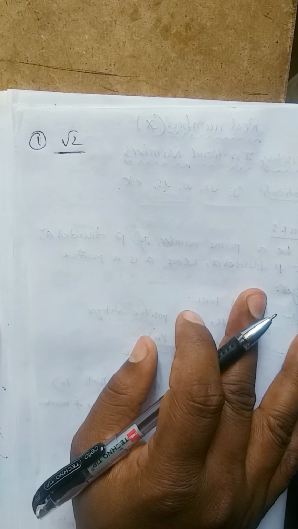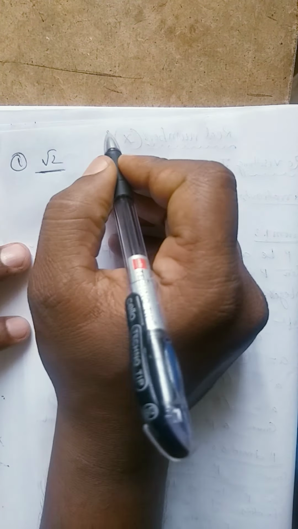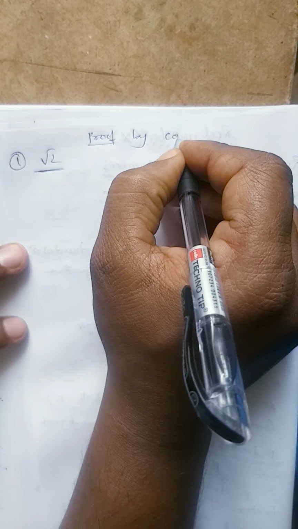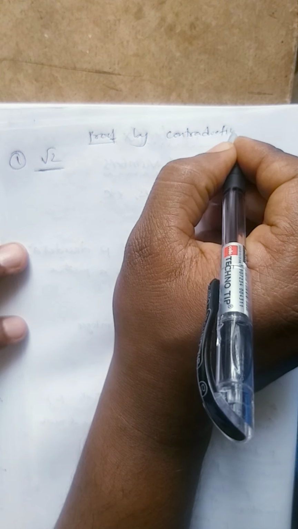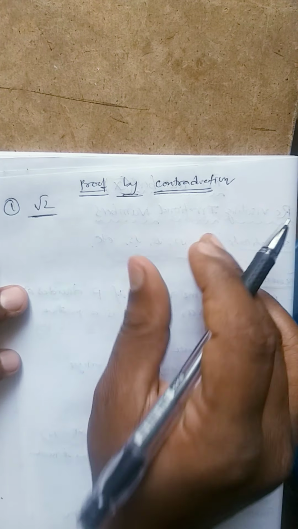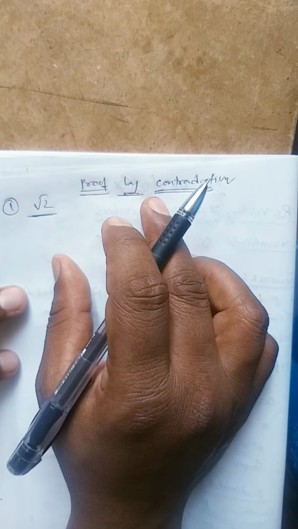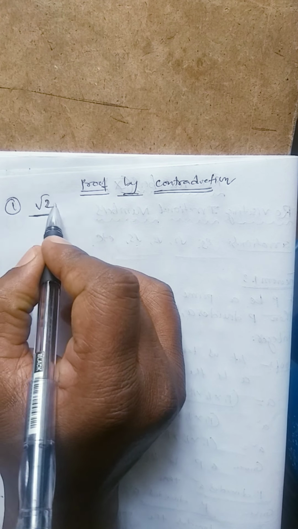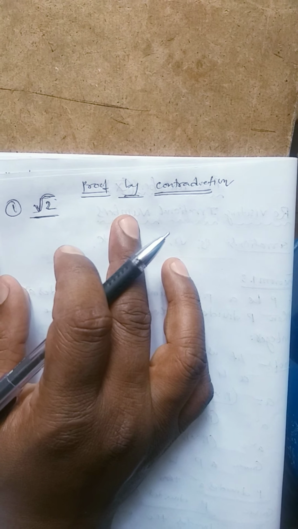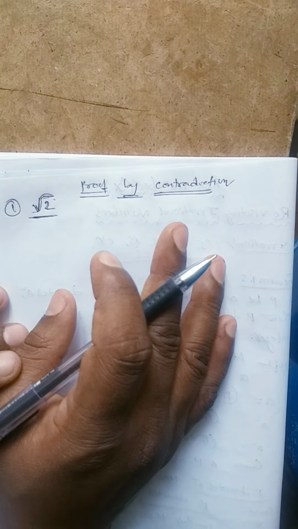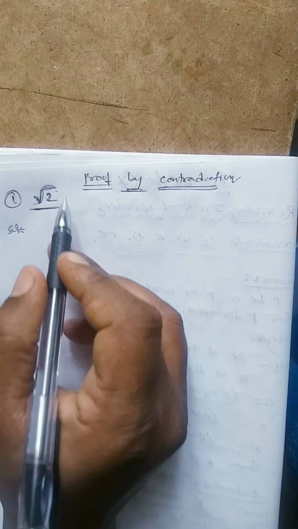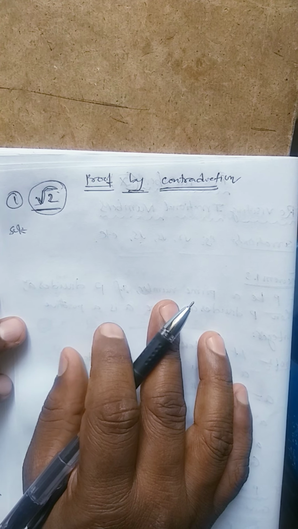Proof by contradiction method. So this is indirect, we will prove it indirectly. By proving indirectly, when we are proving the root is irrational, somewhere we get a contradiction. Using that contradiction, we will come to a conclusion. So that is how we will prove it in this method. We know the root is irrational, but how is it proved?